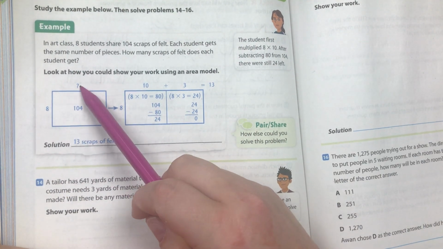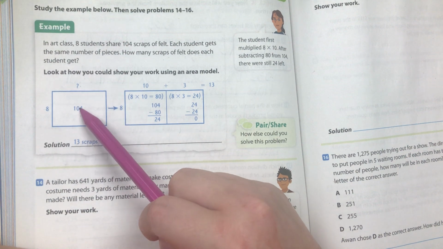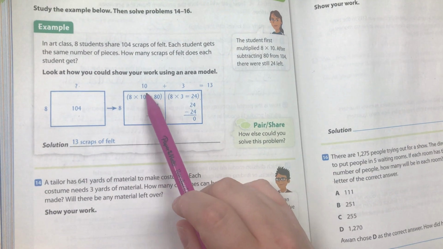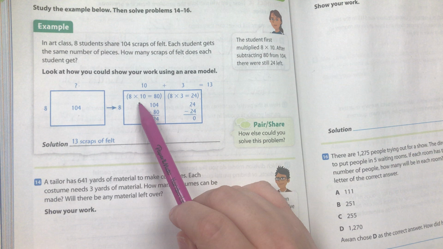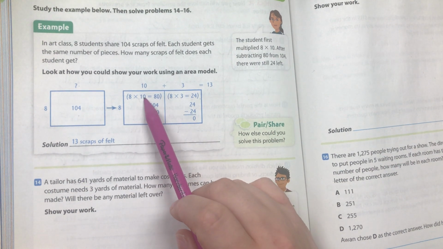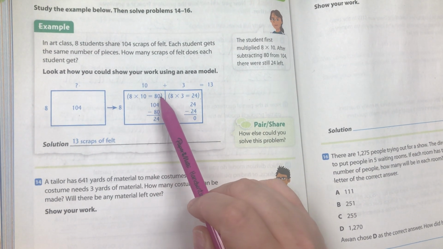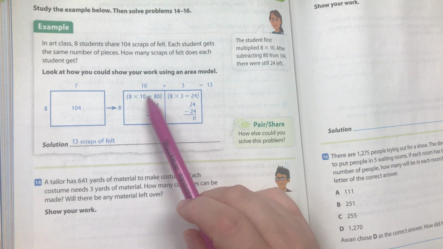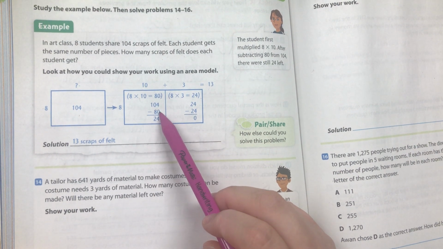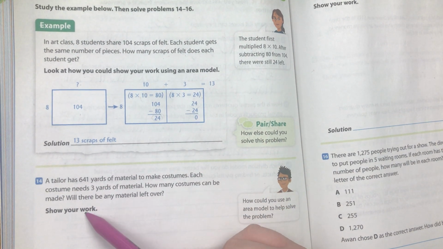They're saying 8 times what number gives me 104? How many groups of 8 can I make if I have 104 pieces of felt? So in order to do that, they broke it down and they said, well, how many groups of 10 would fit in that? And they decided that 8 times 10, one group of 10, would give us 80. 8 times 10 equals 80. So they said, well, if each of the 8 students get 10 pieces, that's 80 pieces that we've already used. But we still have 24 pieces of felt remaining.